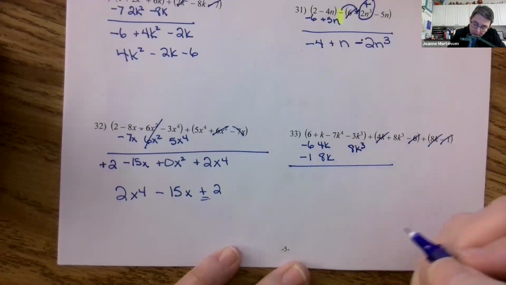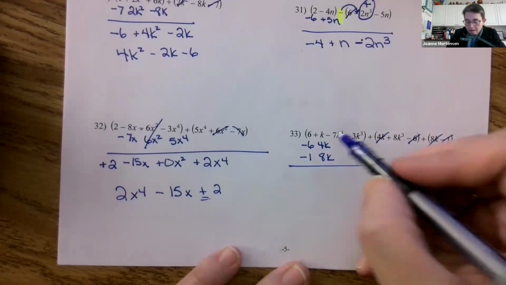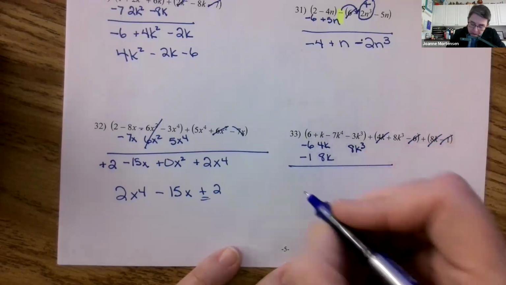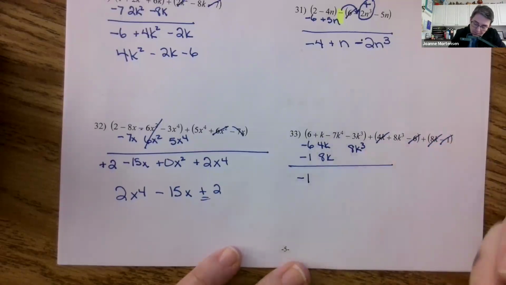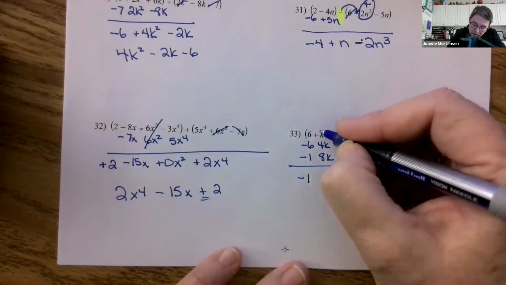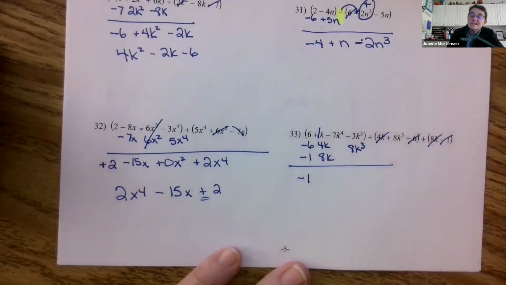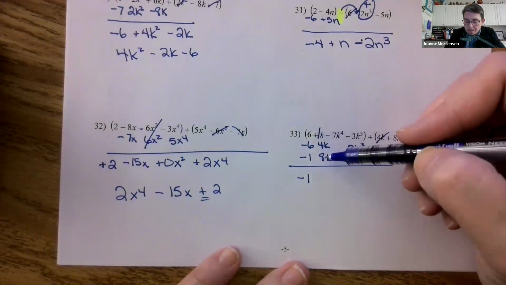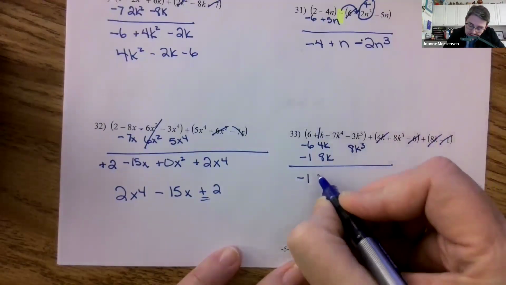Boop. Now, I got to go 6 minus 6, which is going to give me 0, and then -1. So -1. And then, if you want, I'm going to put a 1 in there just because it's easier to explain. 1 plus 4 is 5, plus 8 is 13.